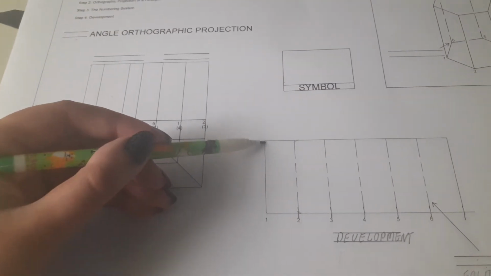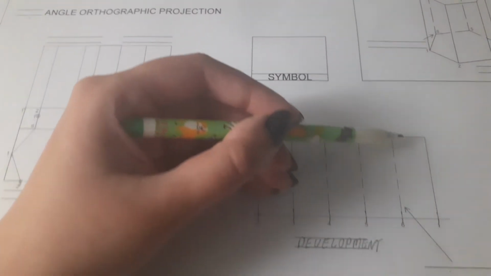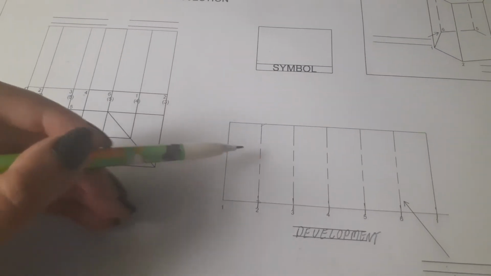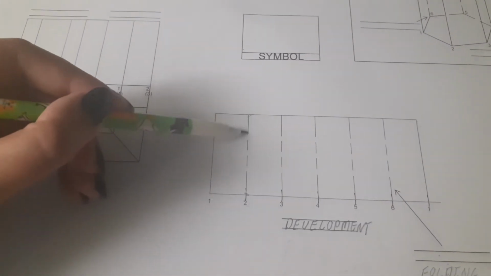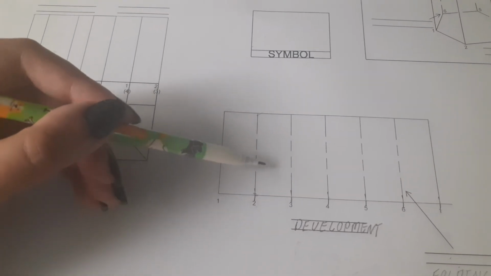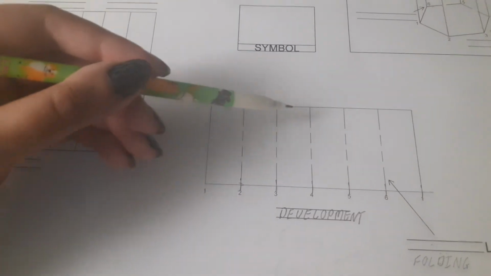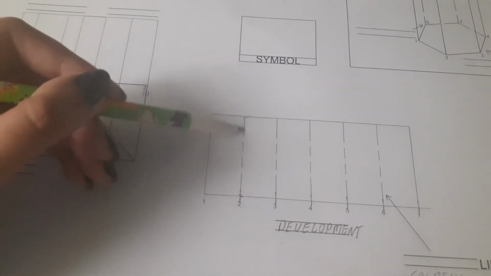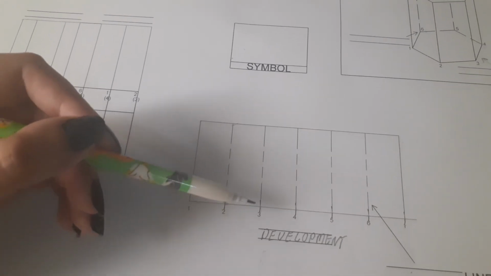Now, the lines at the side, those have to be solidly done. Bold lines, bold full lines. These, as you can see, are different. You have one long line, two small lines, one long line. Then if you continue drawing, it will be one long, two small, one long, two small, one long, two small. Keep going like that. These are all like this because these are the places where the development is going to be folded.